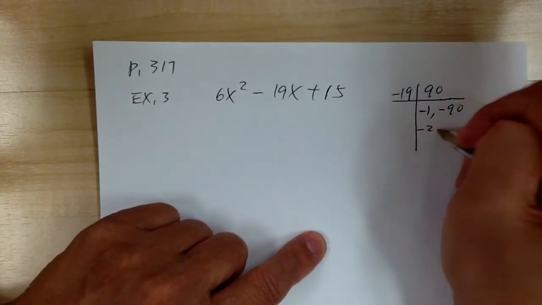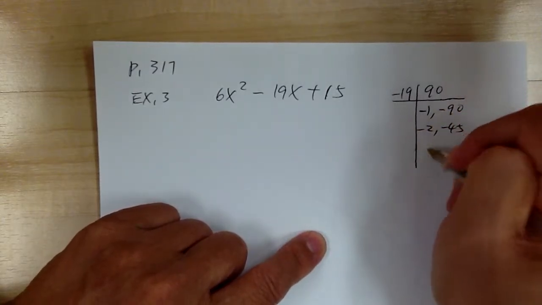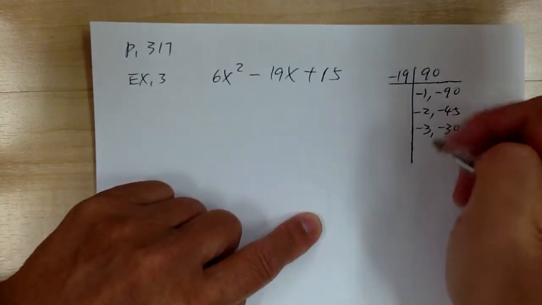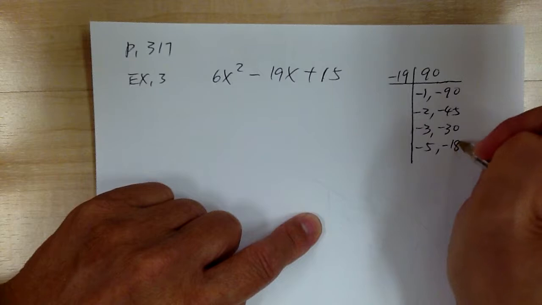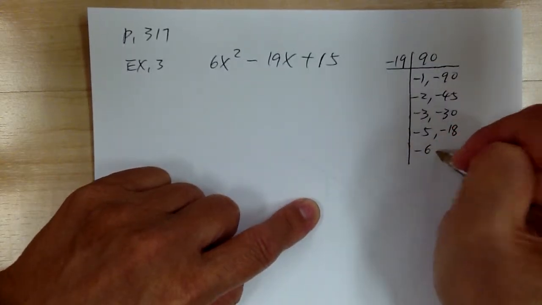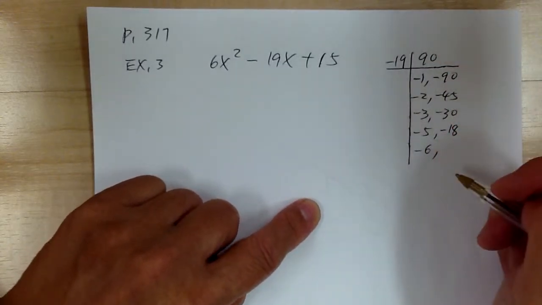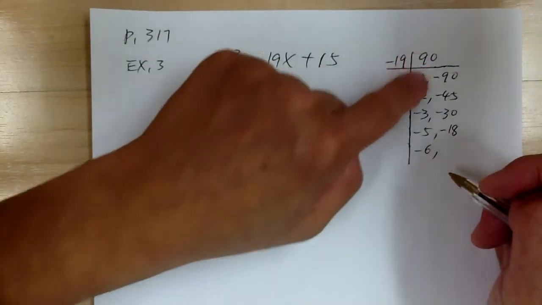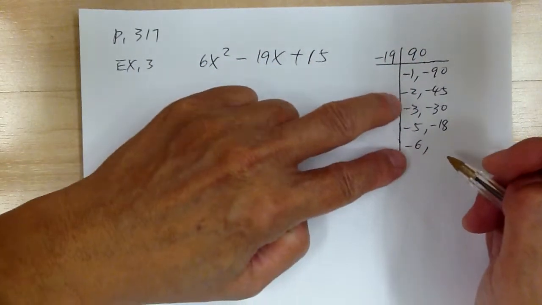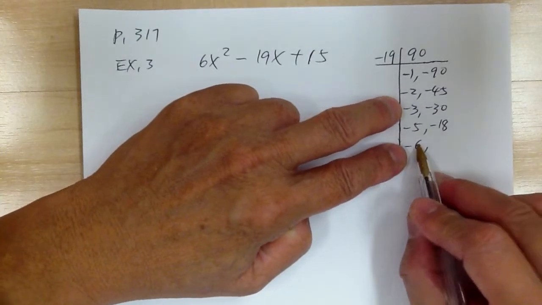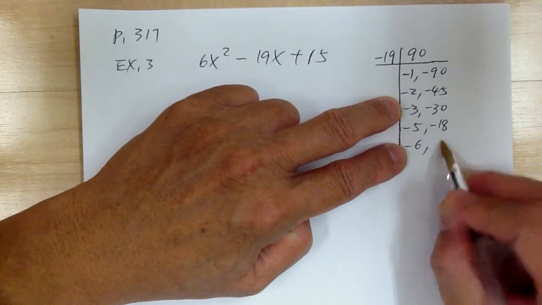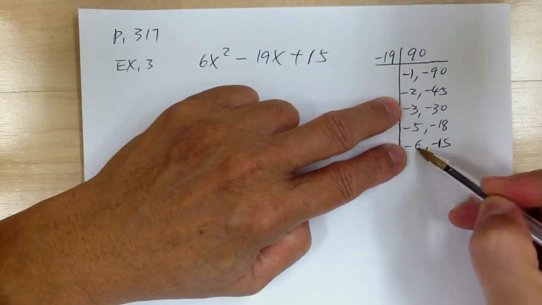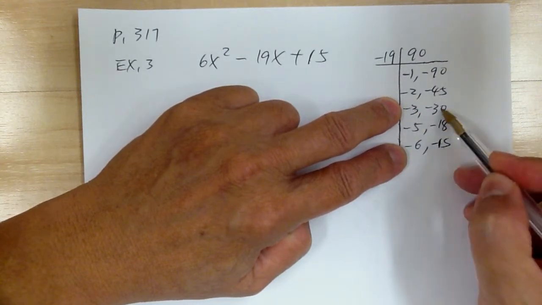Then you go to negative 2, negative 45, negative 3, negative 30, negative 4 cannot, negative 5, negative 18, then negative 6. The reason you want to list this is so you don't miss anything, so you can know if it's not factorable. Also, when you get to 6, notice this is twice as much as that, so this will be half of that, so you can do it mentally very quick.